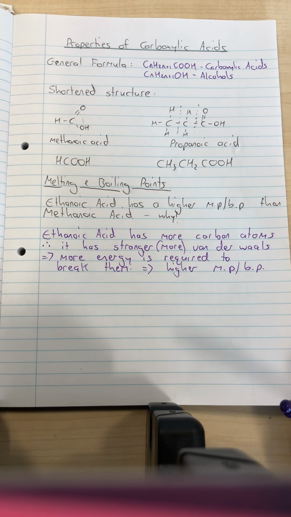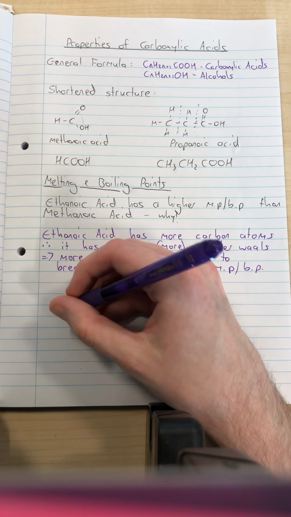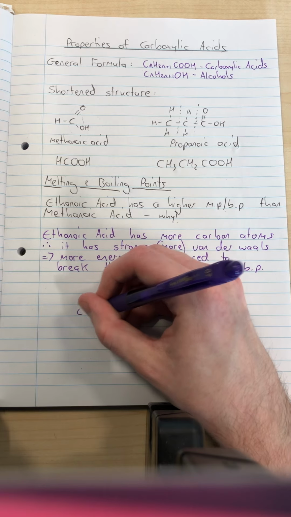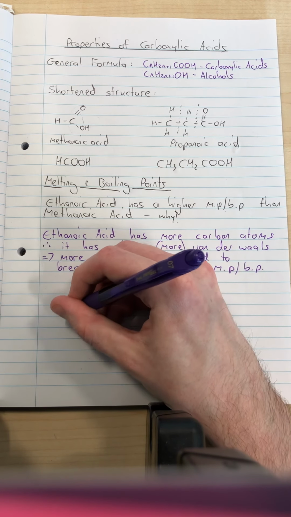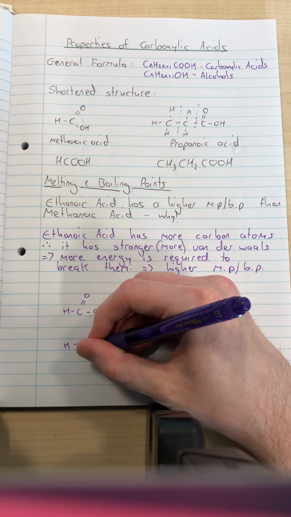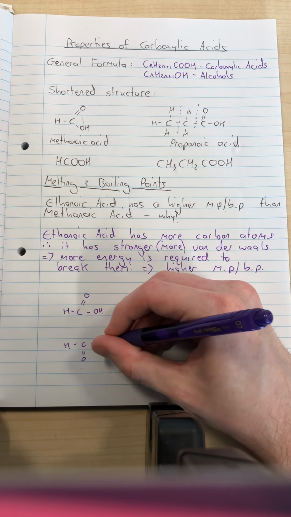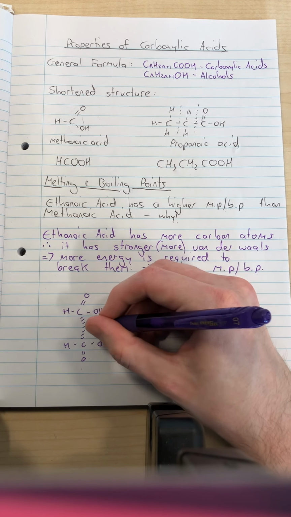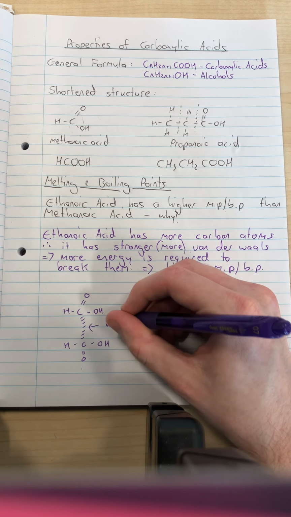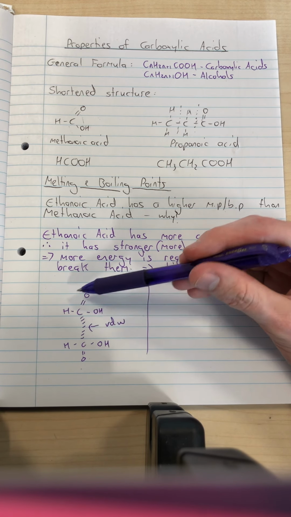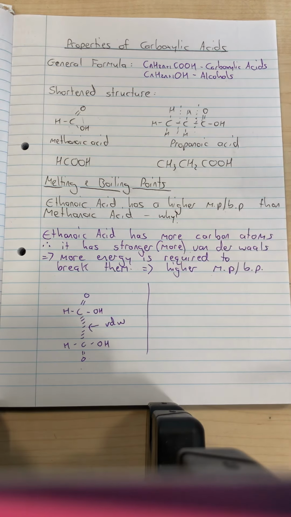I'll do a wee diagram. So that's our methanoic acid, and you can see we've got one wee van der Waals there.